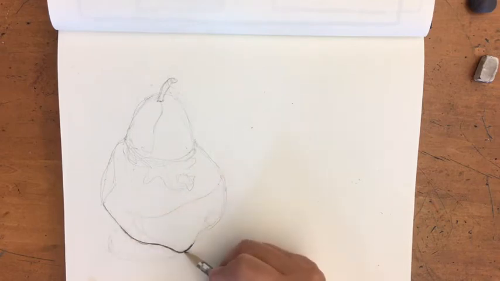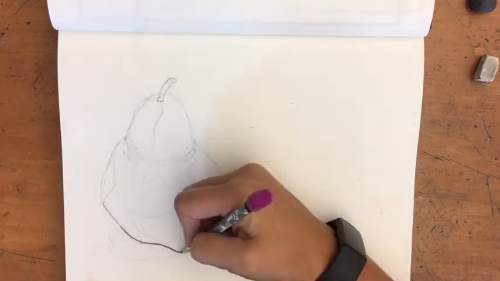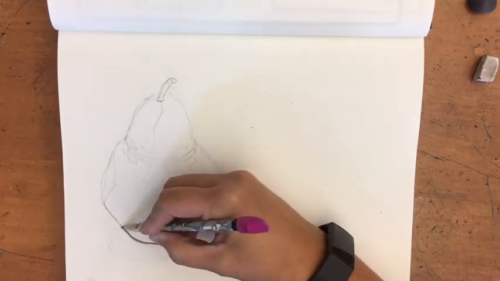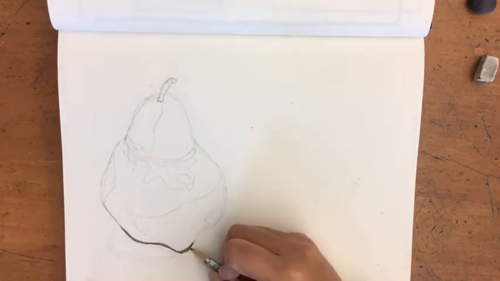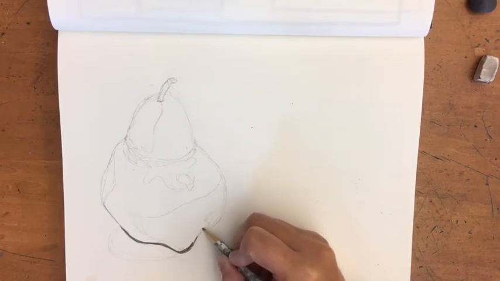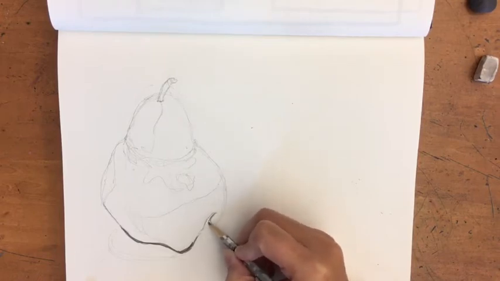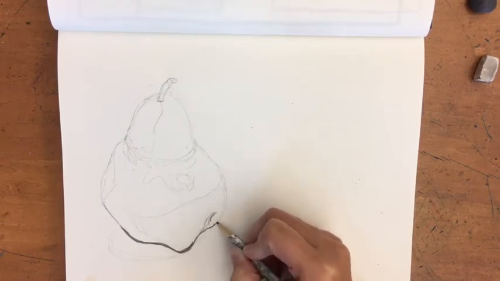But instead of shading that in, I'm just going to imply that there's a shadow there by making a thick, heavy line, a bold line. So sometimes with a pencil, that means doubling over your line. Then it kind of thins out over here and picks up again.